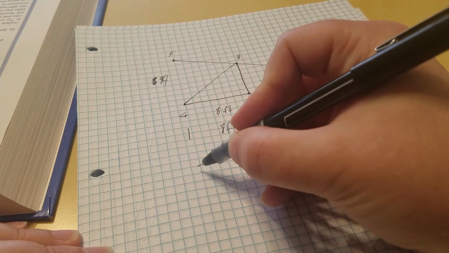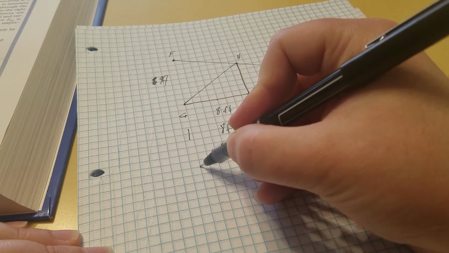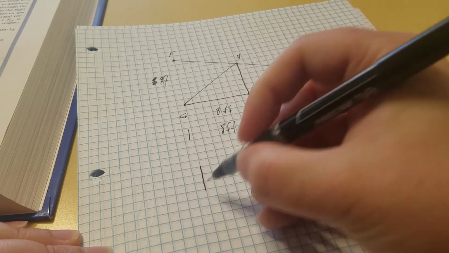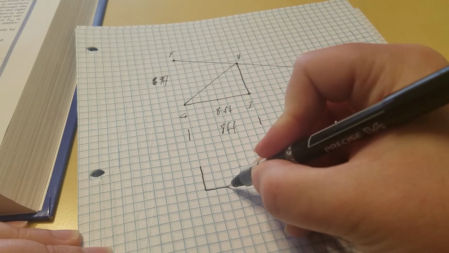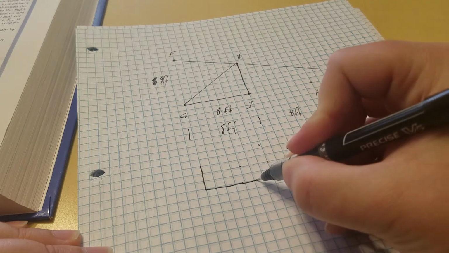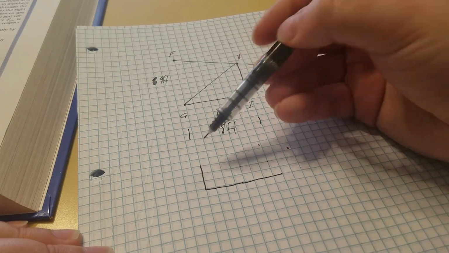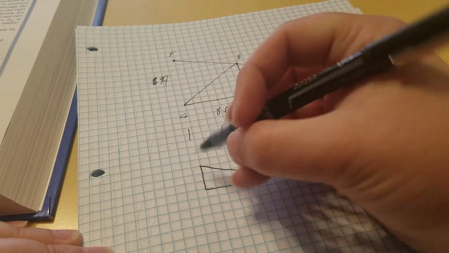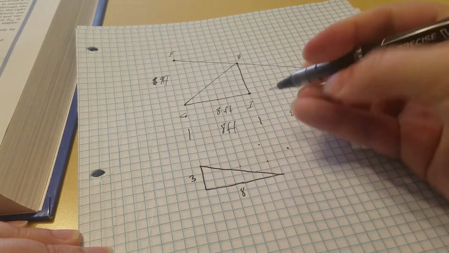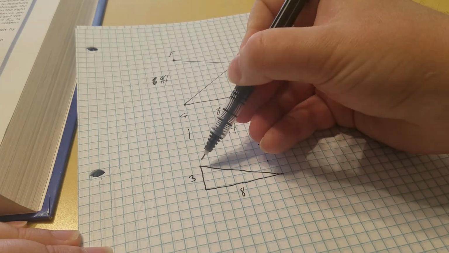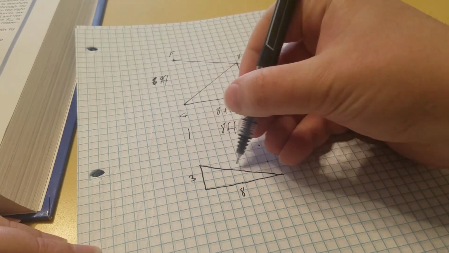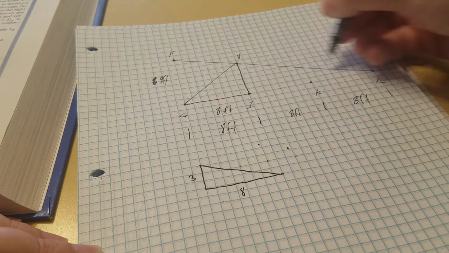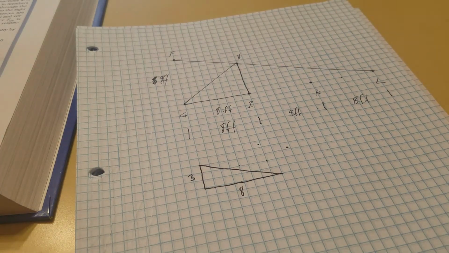So I could have 3 to 8. This is my direction. So I'm just saying for my own benefit that this direction is the same as this direction. It's just proportionally smaller.